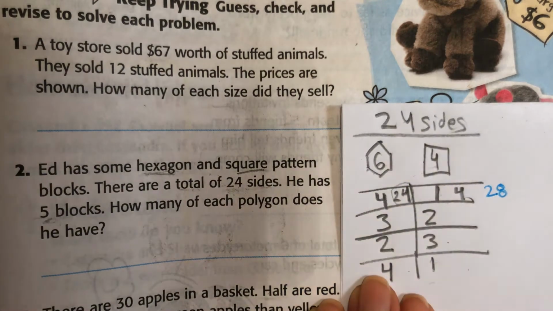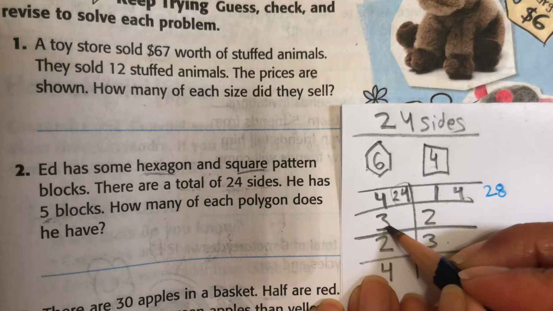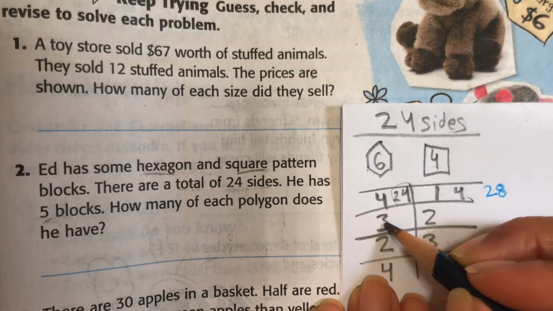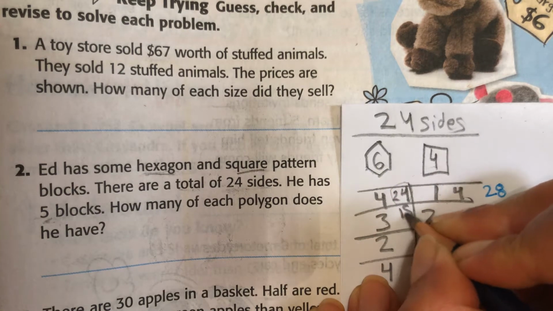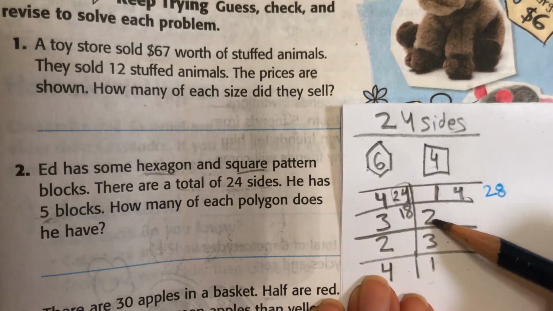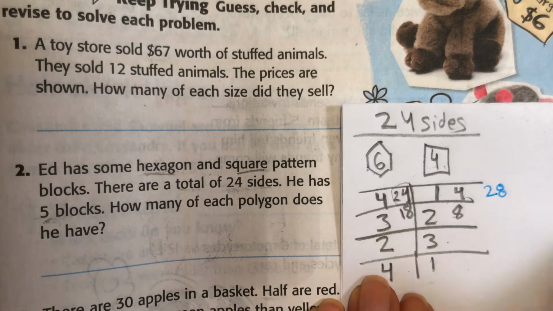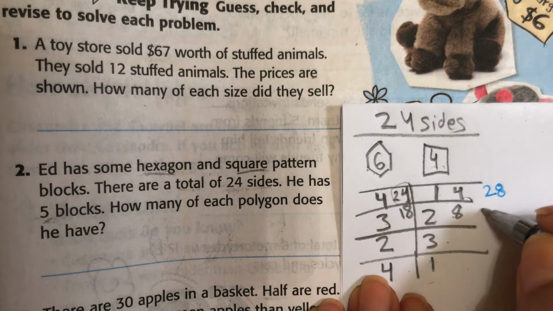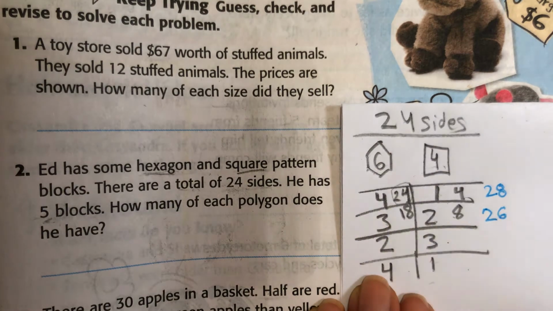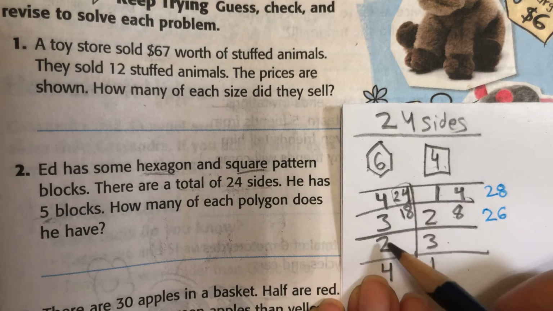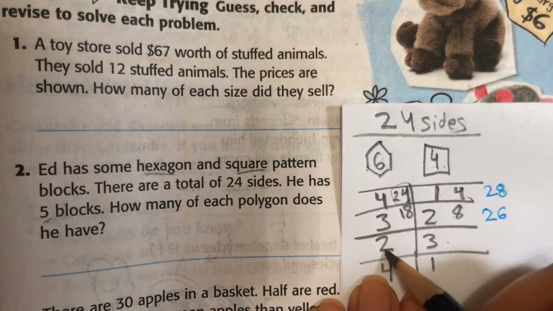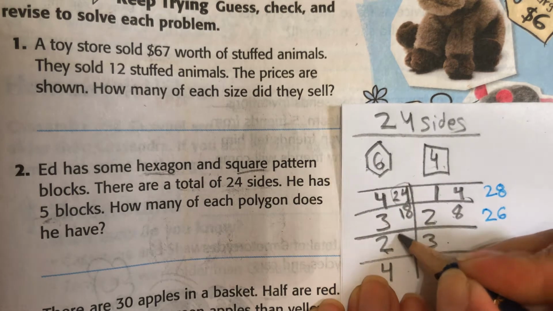We need 24 sides. If we have 3 hexagons, it's 3 times 6, which is 18. 2 squares is 2 times 4, which is 8. 18 plus 8 is 26 sides. Well, that's not 24 sides. If we have 2 hexagons, 2 times 6 is 12.